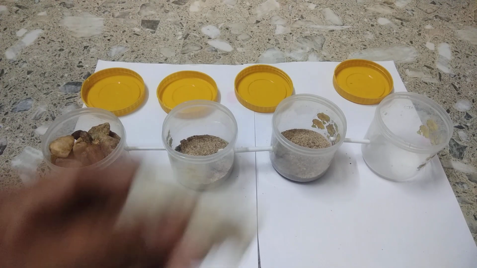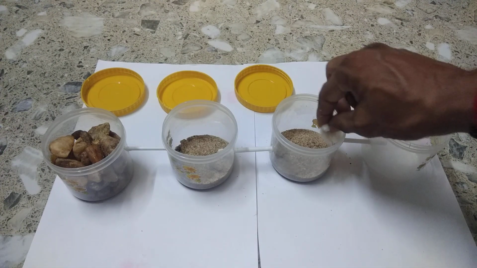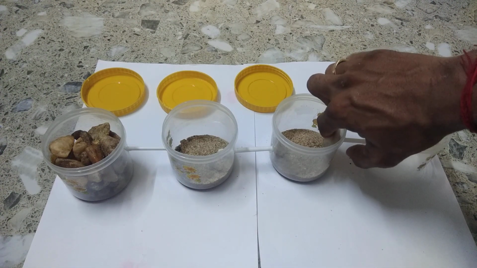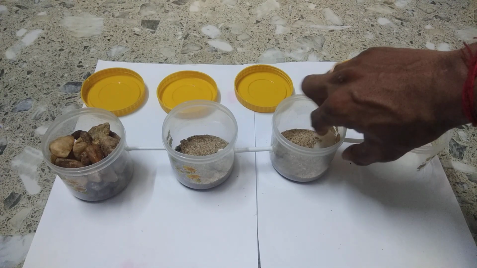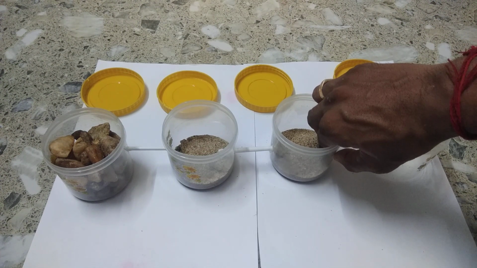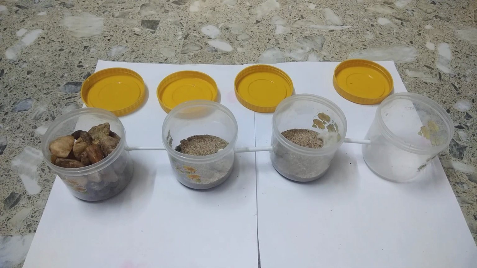And here in this pipe I will put some cotton again. Here you see, we are putting some cotton on the pipe so that no sand particles can pass through it, right? After that we can use filter paper also to make the water more filtered, right?